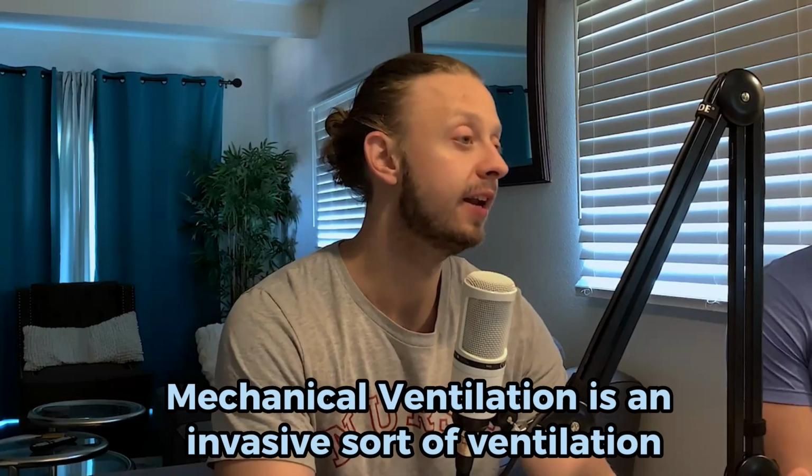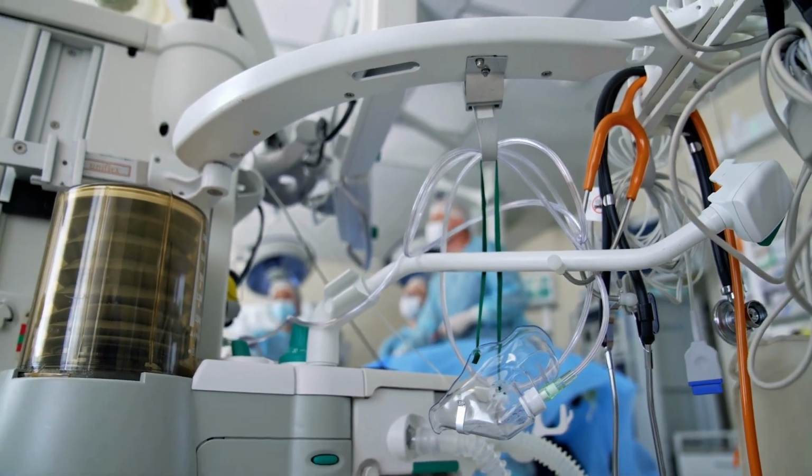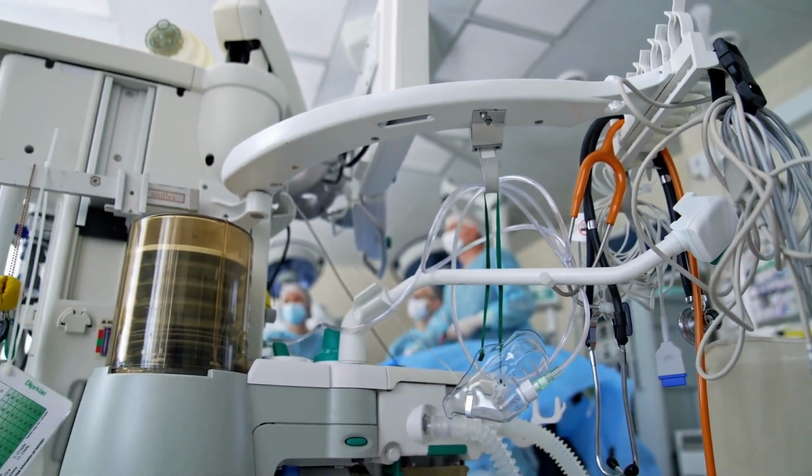Yeah, so mechanical ventilation, that's an invasive sort of ventilation. Of course, you have some other things that are non-invasive that also help with ventilation and oxygenation, like your CPAP, your BiPAPs, your face mask, non-rebreathers, all those things. But today we're going to talk more about the actual ventilator. So it's the more invasive, that's your full life support, you could say.